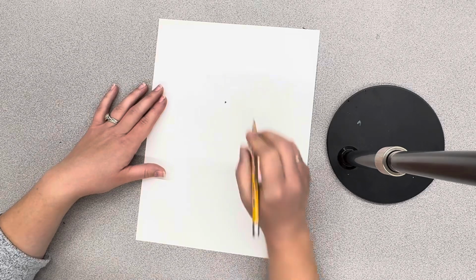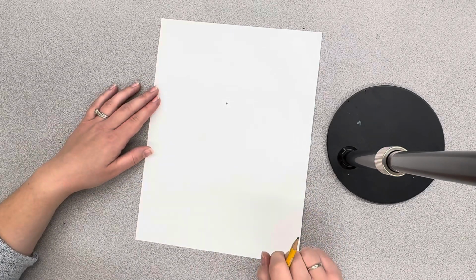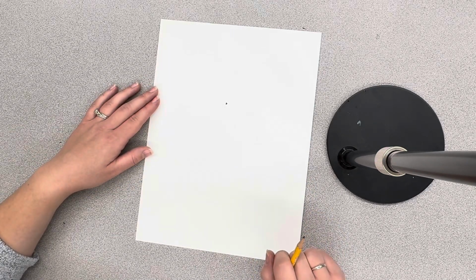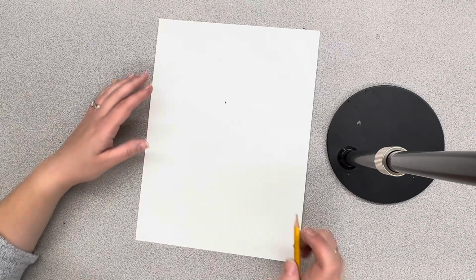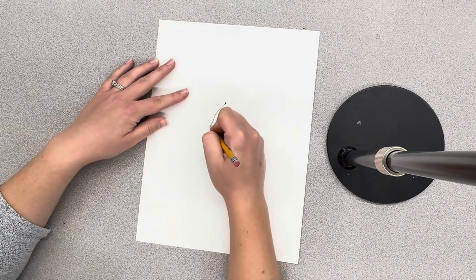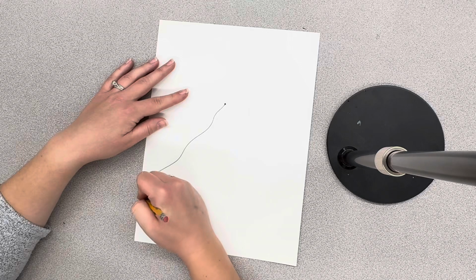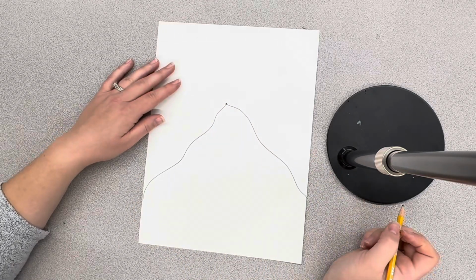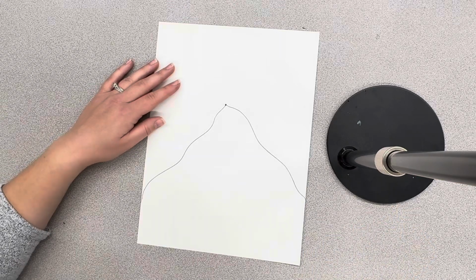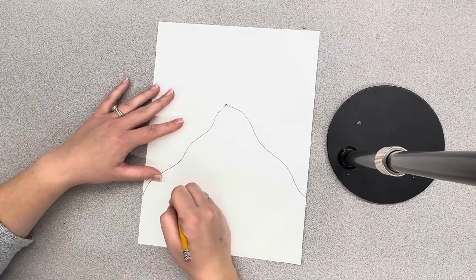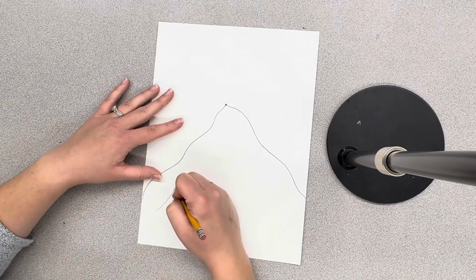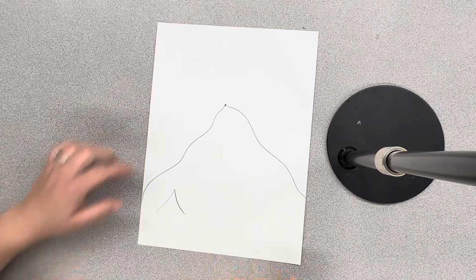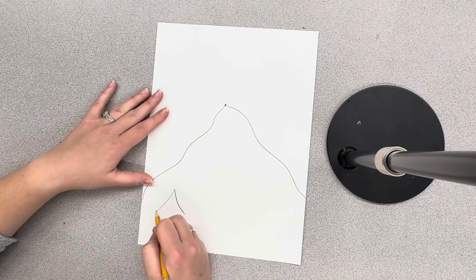We're going to start right in the center of our paper closer to the top, and we're going to put a dot with our pencil. Then we're going to create a wavy line that comes down towards the bottom of the paper and runs off the edge of the page. This is going to be where the body of water is. Now we're going to create a V shape. This is going to be a tree.